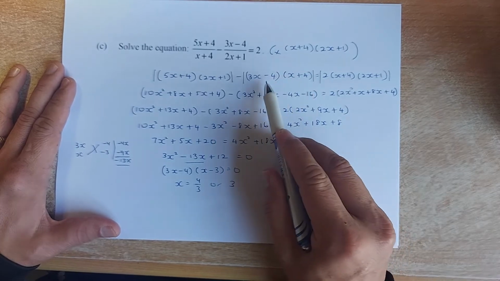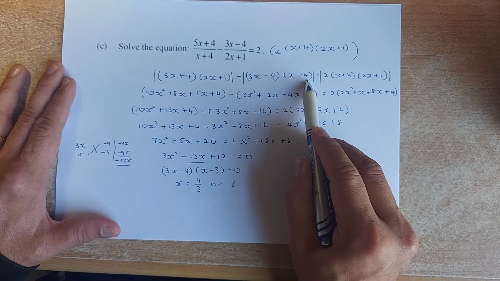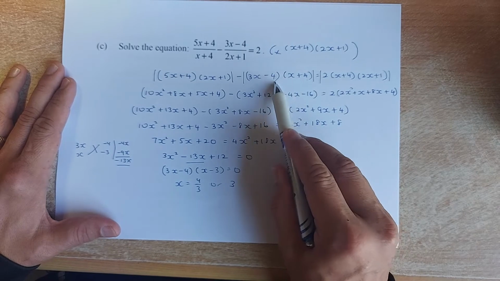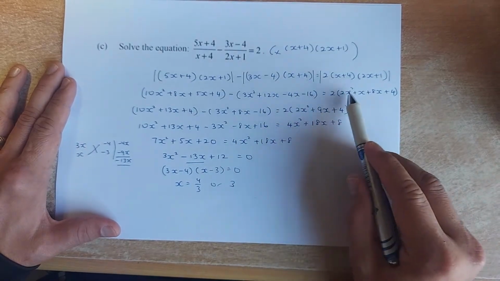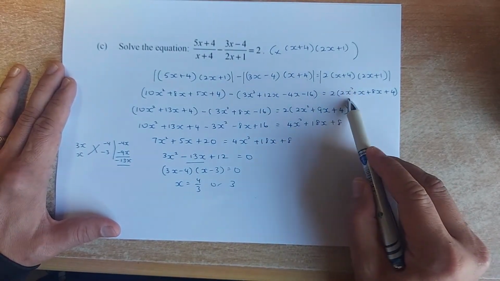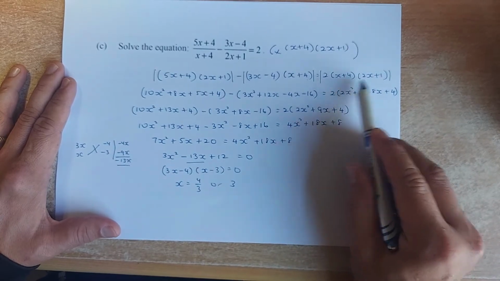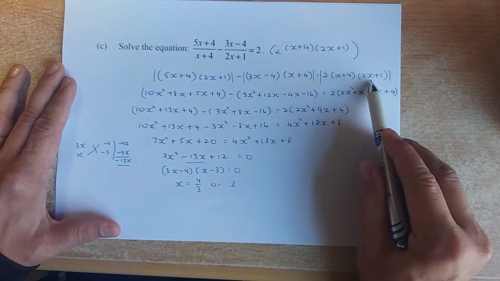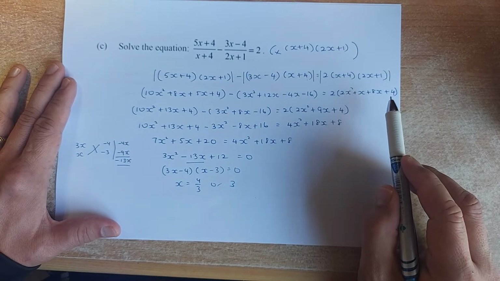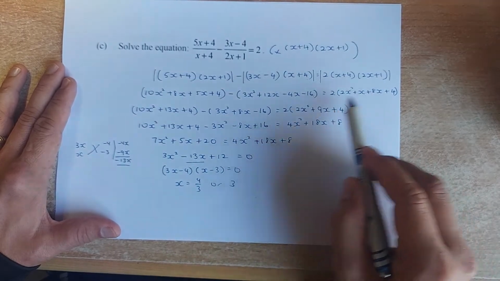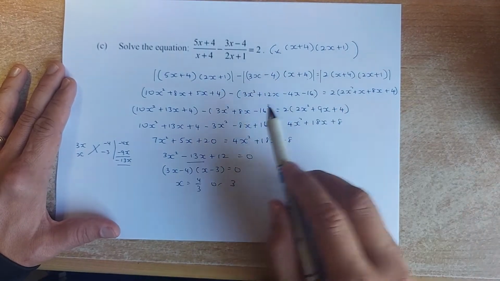Minus 12x, plus 12x, minus 4x, minus 16, and the last part is going to be 2 remain, so it will be 2x squared plus x plus 8x plus 4. Okay, my sequence may be a bit jumbled up, but it should be all fine.